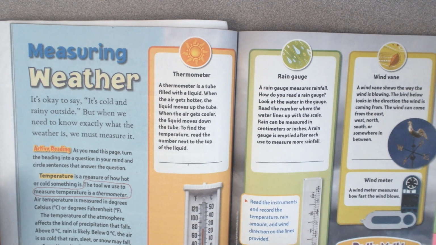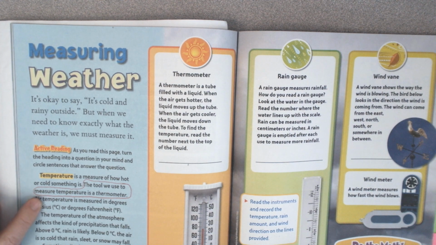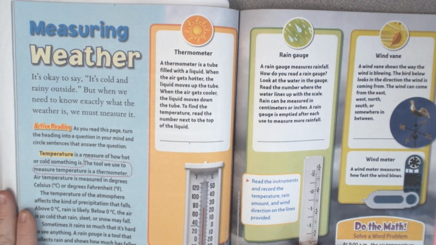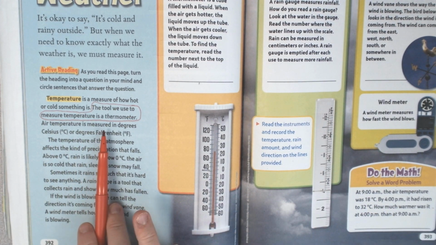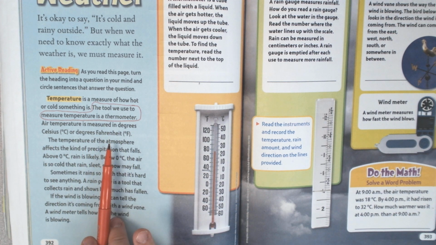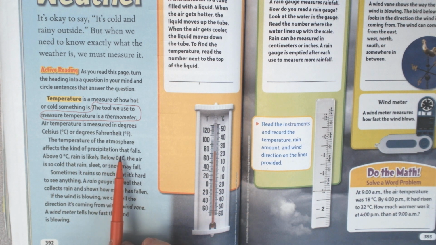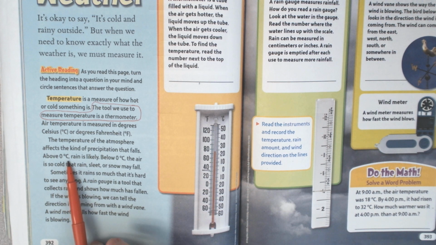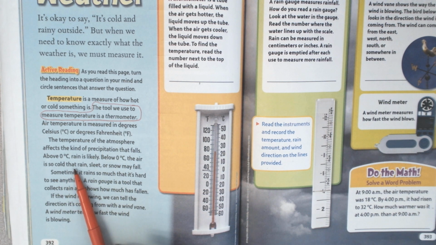The heading that they're talking about and turning into a question is here. How do we measure weather? We use a tool called a thermometer to measure temperature. That's how. So see what we're doing? Air temperature is measured in degrees Celsius or degrees Fahrenheit. The temperature of the atmosphere affects the kind of precipitation that falls. Above 0 degrees Celsius, and we say this little o as degrees Celsius, rain is likely. Below 0 degrees Celsius, the air is so cold that rain, sleet, or snow may fall.